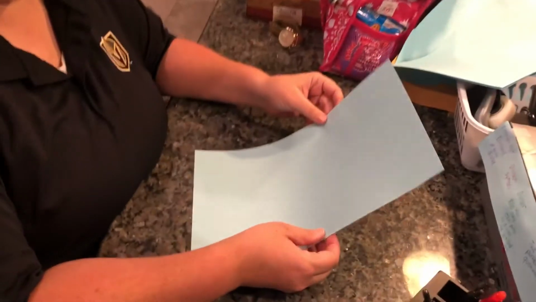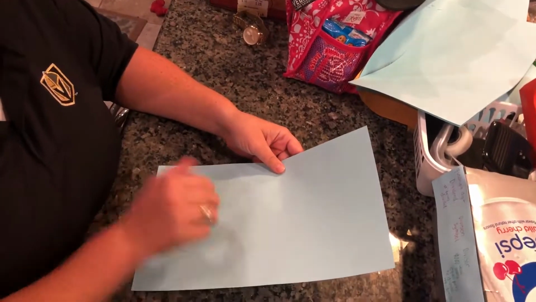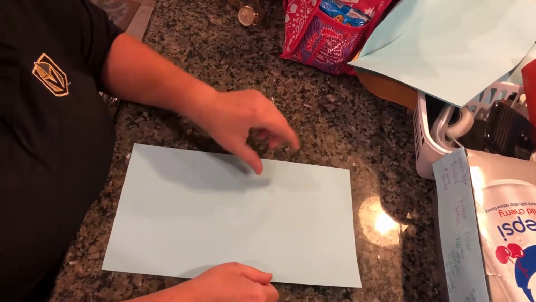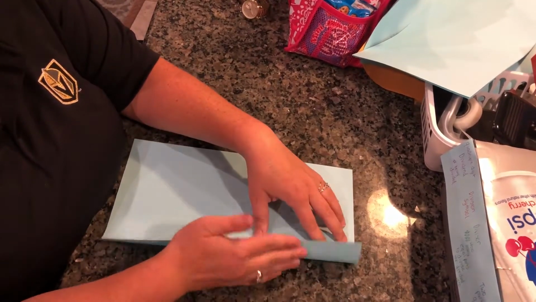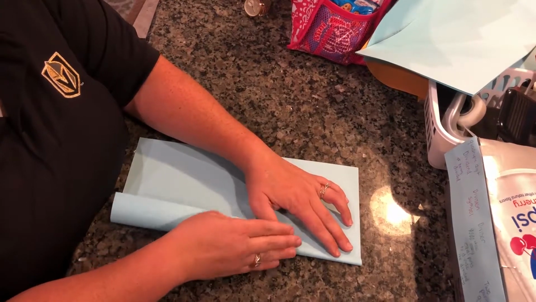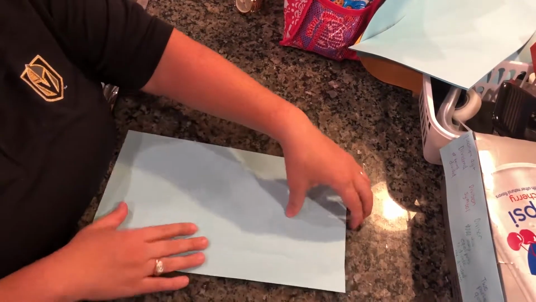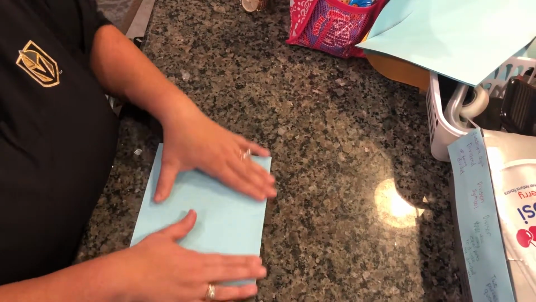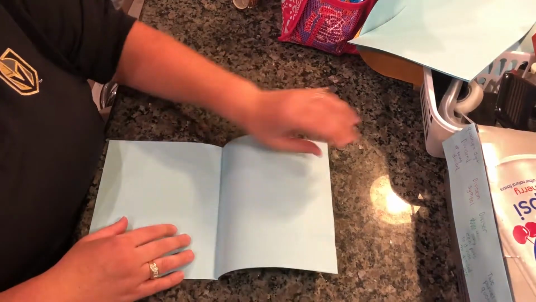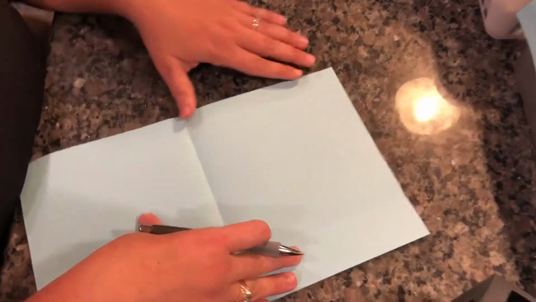First thing that I do, and I always recommend for my students, is you want to orient your paper portrait style. Then you're going to take a look at the top of your paper and make a fold about a third of the way. And then you are going to fold it in half from top to bottom and open it back up. Now we're ready to get started by using our partial quotient.